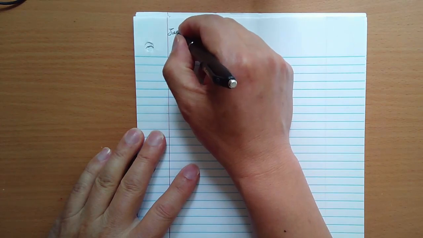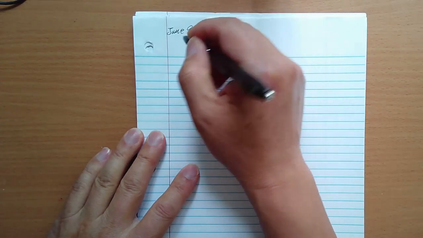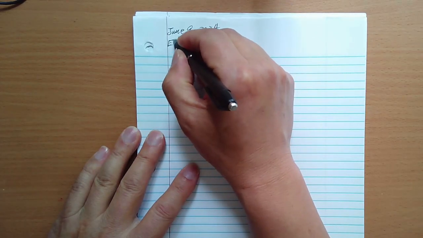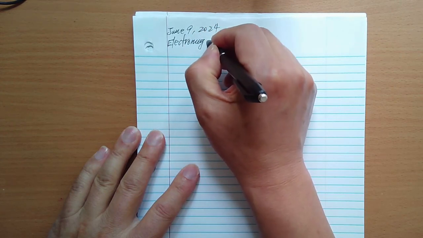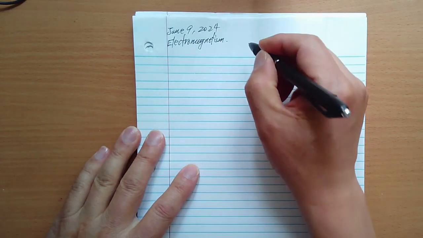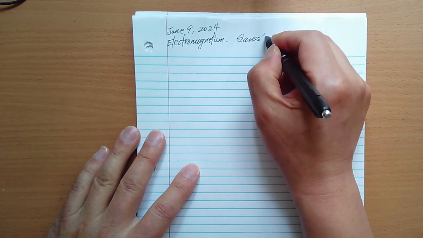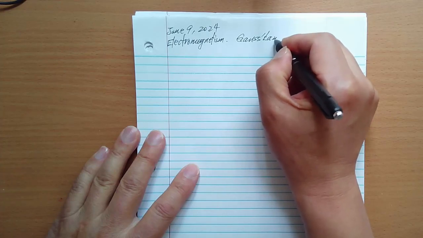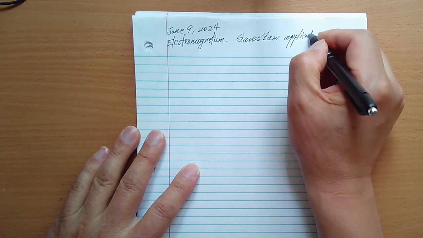Today is June 9th, 2024. We're going to continue about electromagnetism. We'll continue talking about Gauss's law application.